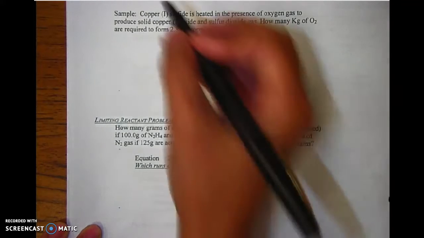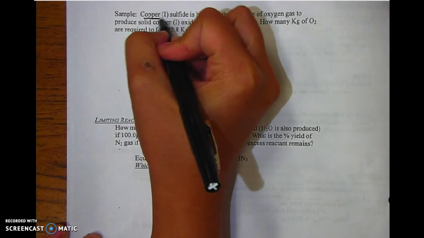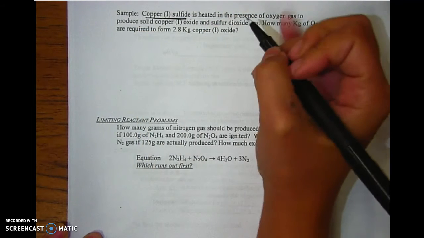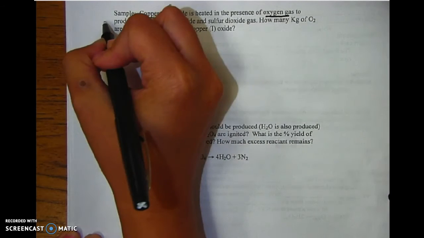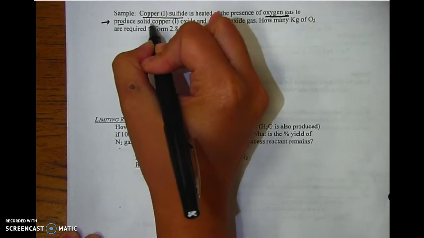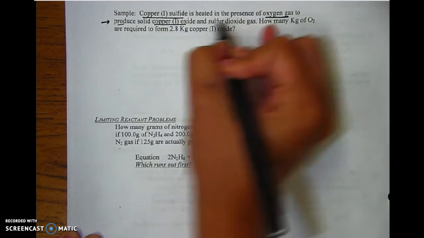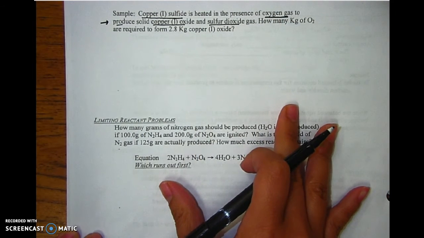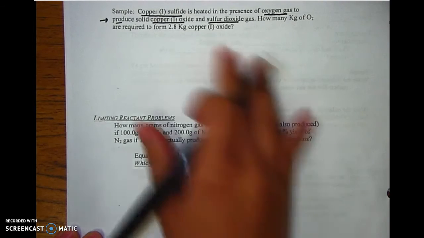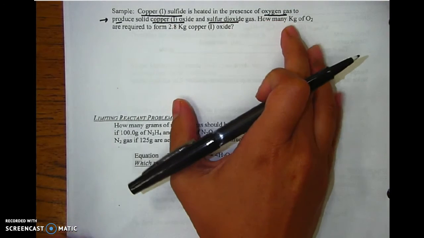All right, so the problem that you have here, you're taking copper 1 sulfide, and it's being heated in the presence of oxygen gas, which is O2, and we're producing solid copper 1 oxide and sulfur dioxide gas. In order to start off the problem, you first need to come up with a balanced chemical equation here.